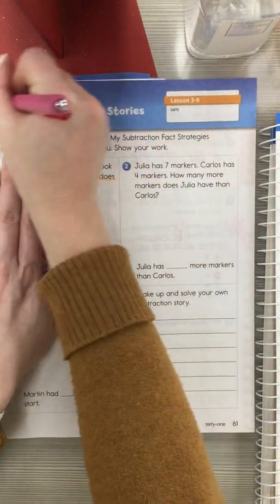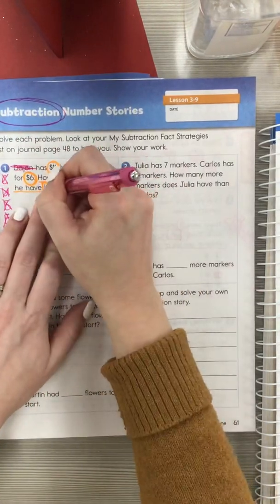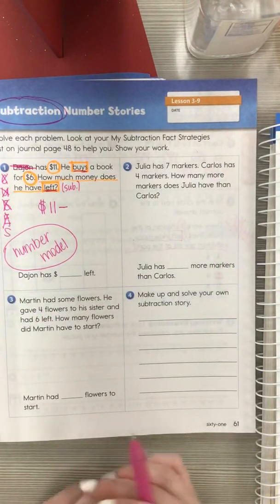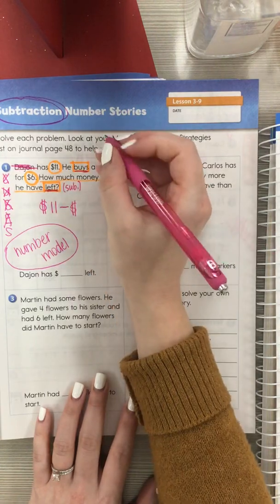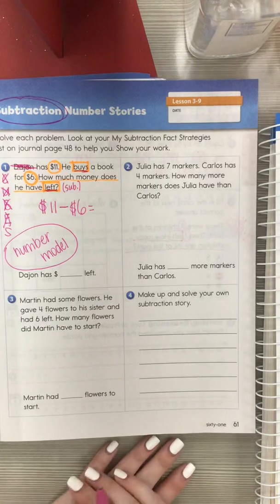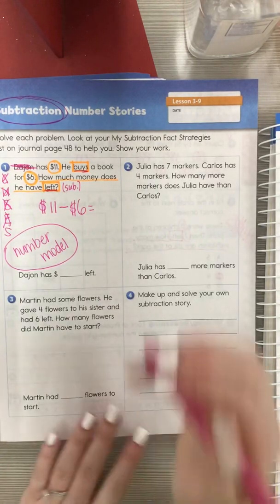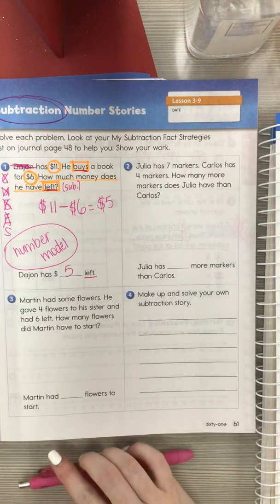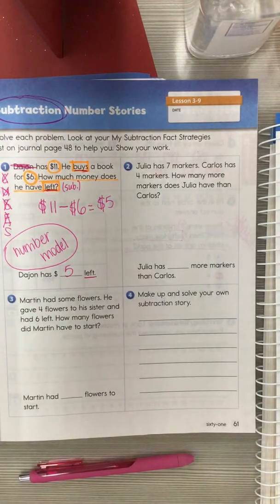11 minus, because look, we're doing subtraction, and this word tells us that we're subtracting. 11 minus what? How much was the book? Everybody. $6. How much was it? $6. Good job. So 11 minus 6. Yes, sir. $5 is how much money he had left. Good job. I wrote it because I'm how much he had left. Thumbs up when you have this written down. Do you have to write the number model? No. You probably should to help you. You probably need to have 11 minus 6 equals 5 on there somewhere. Good job. All right, thumbs up when you're with me.